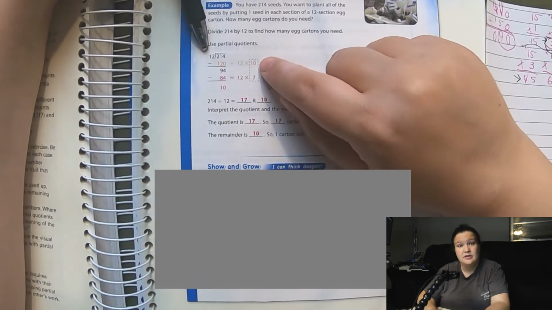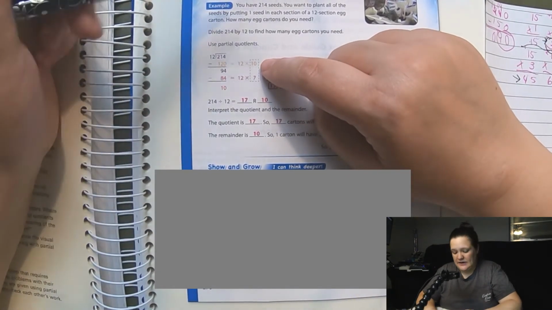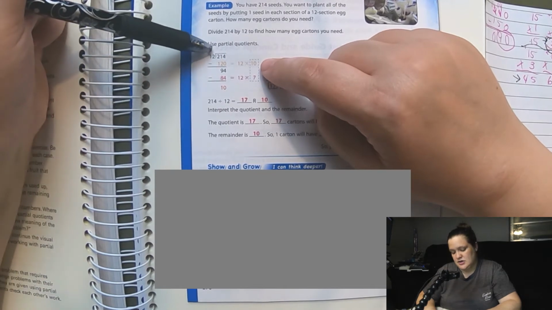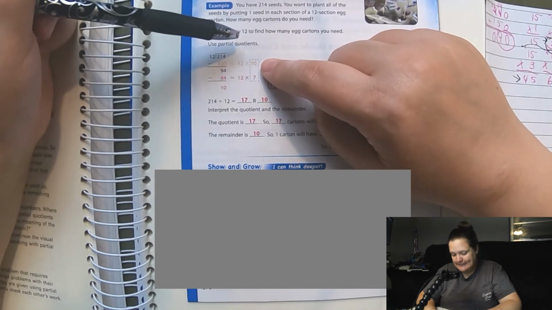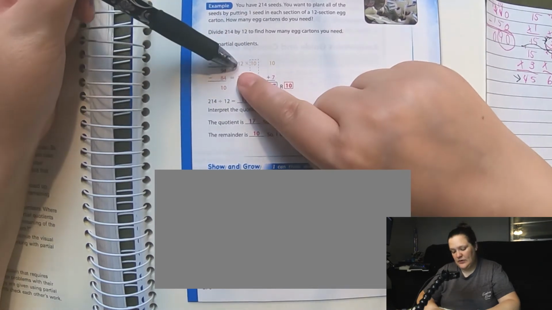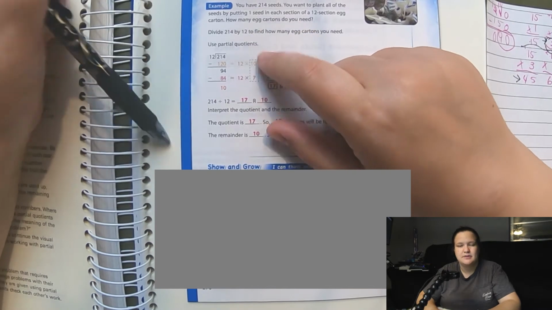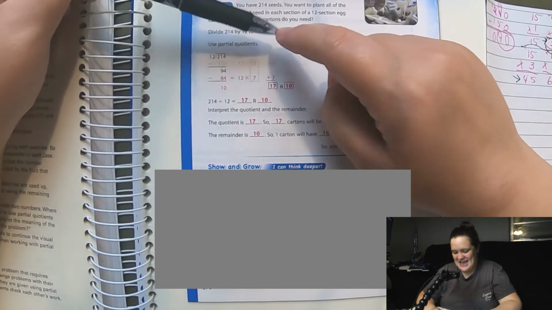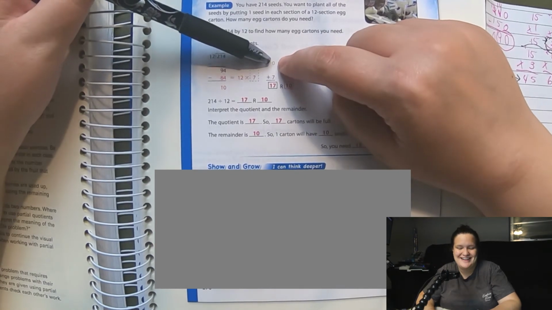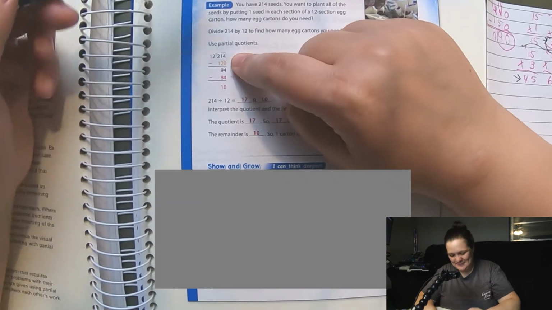So they start with 10. Remember our partial quotient, the first one, if it's a number bigger than 100 and our divisor has 2 digits, you can always start with 10. So 12 times 10 is 120. And then our partial quotient over here at the side is 10. Then you subtract.